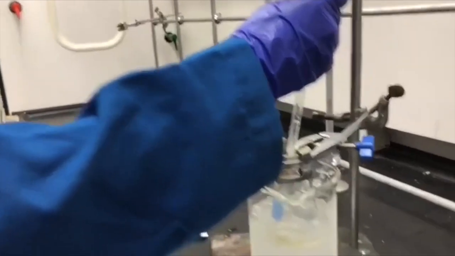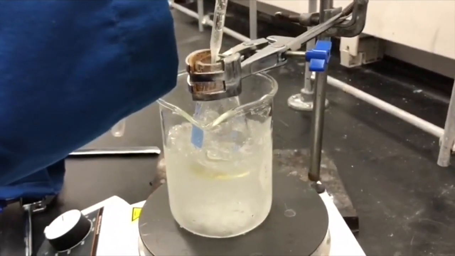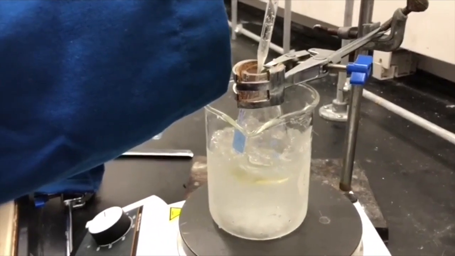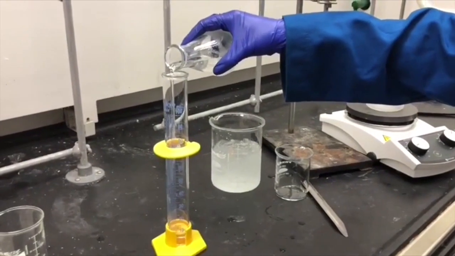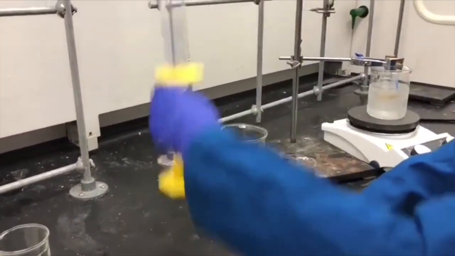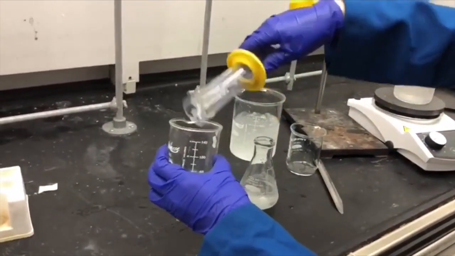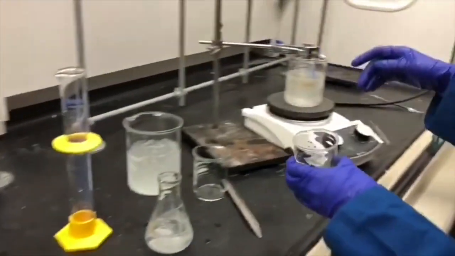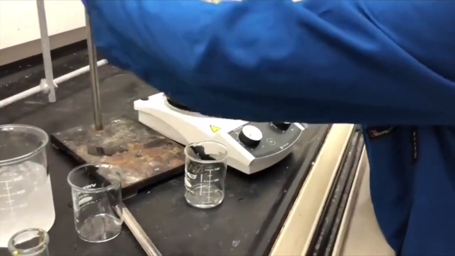Now we add the nitric acid and sulfuric acid mixture into the flask, and if you add it too rapidly, the mixture turns brown and it becomes difficult to purify later on, so you want to add it drop by drop. So here I'm measuring out 10 mL of chilled water. And we're going to add the reaction mixture to that chilled water.